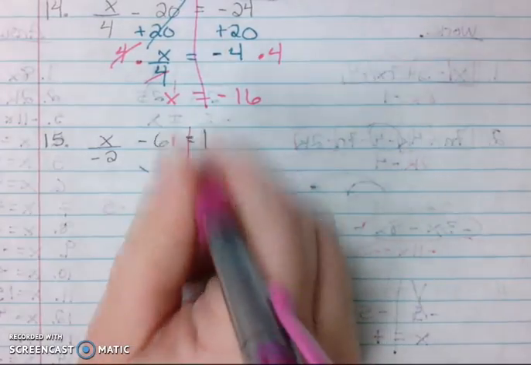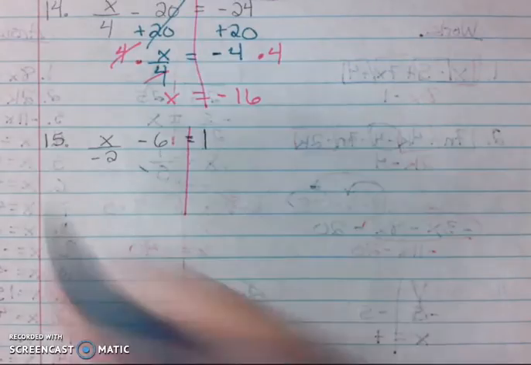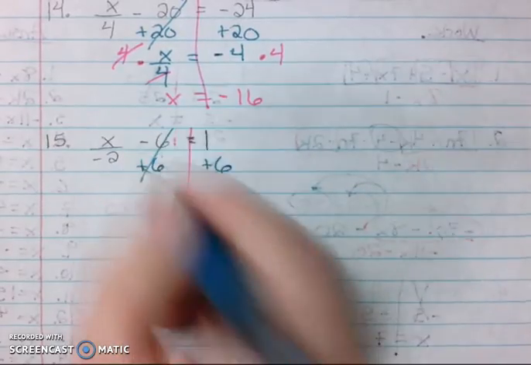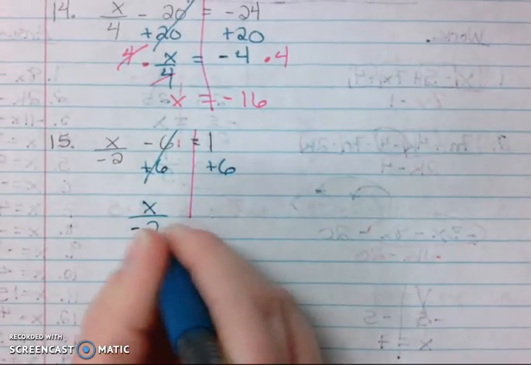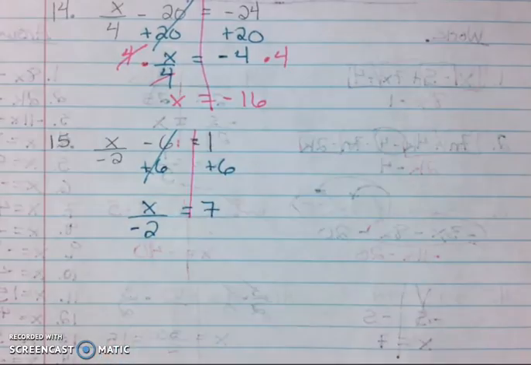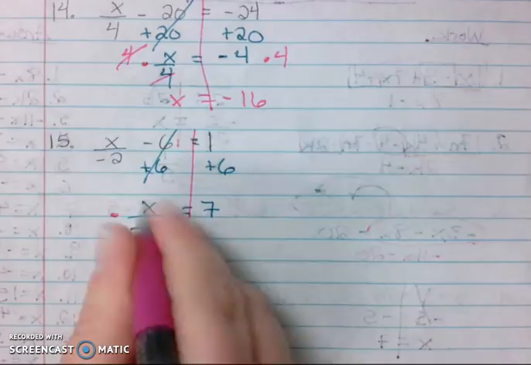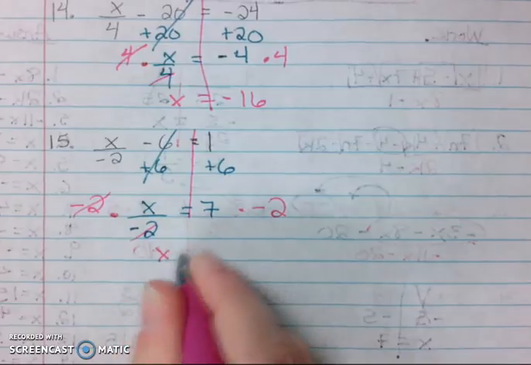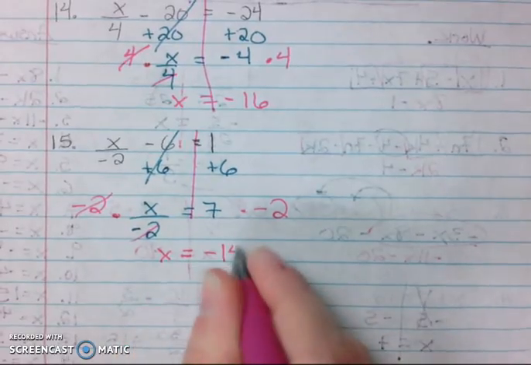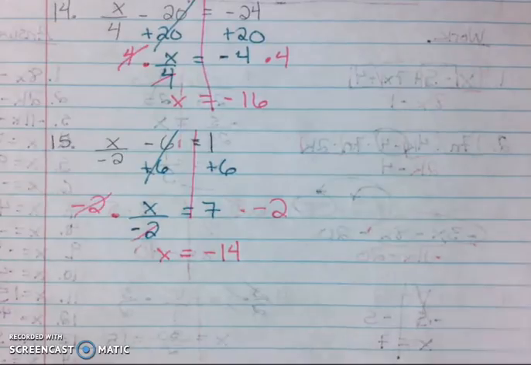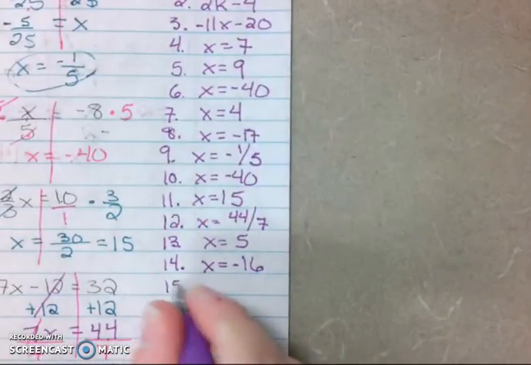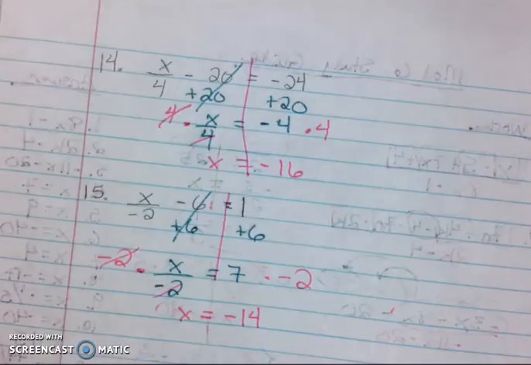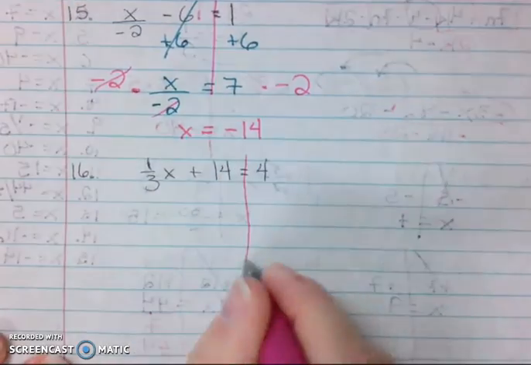Okay, 15, I'm going to go "shink." I see what's happening to my x here. Let's get rid of the minus 6 by adding 6 to both sides. Cancel those out. x over negative 2 equals 1 plus 6, which is 7. And then we do our multiplication step. Since this is division, multiply by negative 2 on both sides. Those cancel. 7 times negative 2 is negative 14. Alright, flip it over. There we go.